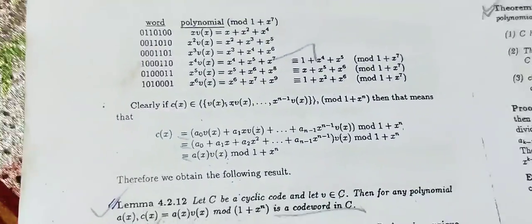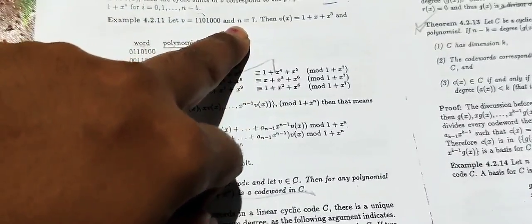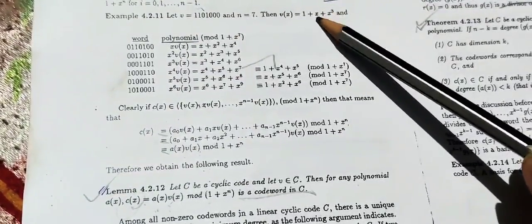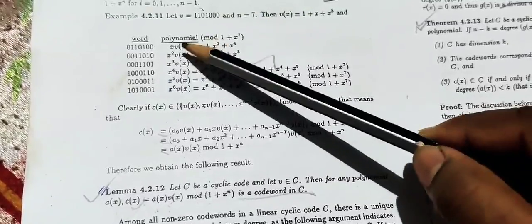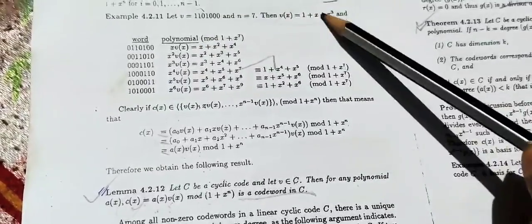Here v is 1, 1, 0, 1, 0, 0, so its length is n equal to 7. So, the corresponding polynomial is v of x equal to 1 plus x cube. Okay, and next we discuss. So, this is our v of x.